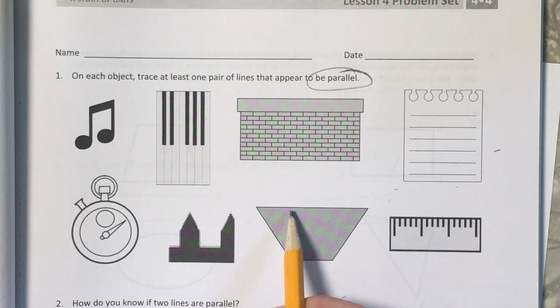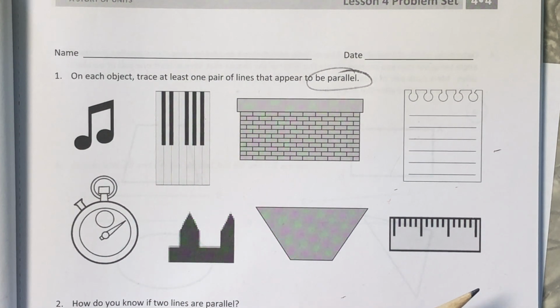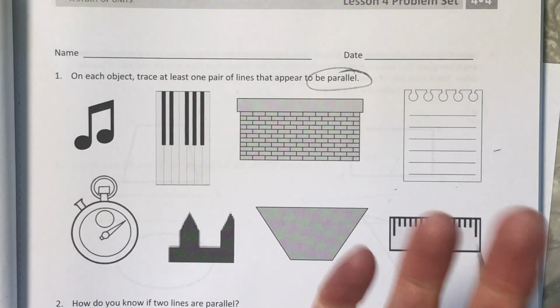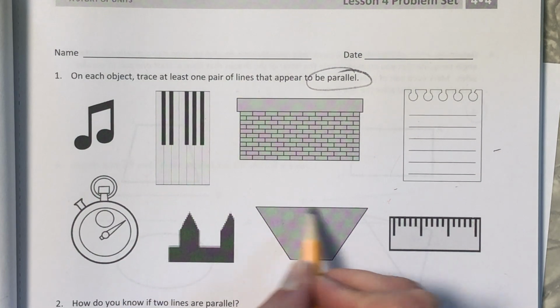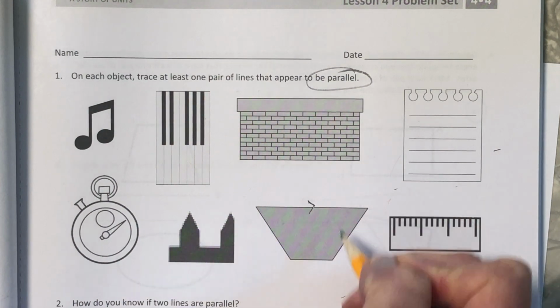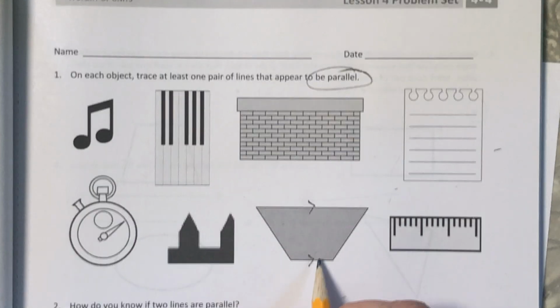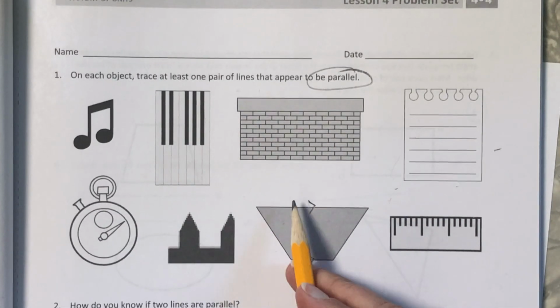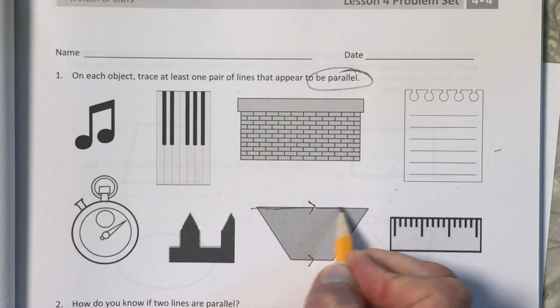So I think what I'm going to do is I'm going to look at this hexagon. I'm sorry, it's not a hexagon. What's wrong with me? This is a trapezoid. I spoke a little bit too soon. This is an upside down trapezoid, or doesn't really matter, trapezoid either way. And I think that these lines on the top and the bottom appear to be parallel. So I'm going to put those little arrows on the top and the bottom of this trapezoid showing that they are parallel. And I'm going to trace them.